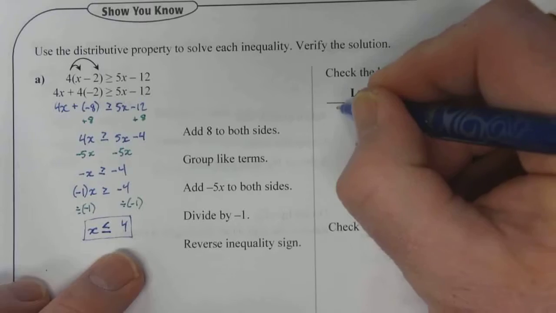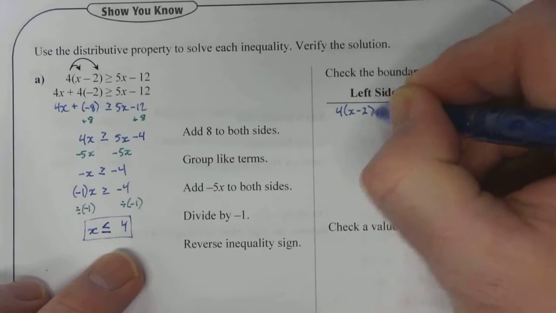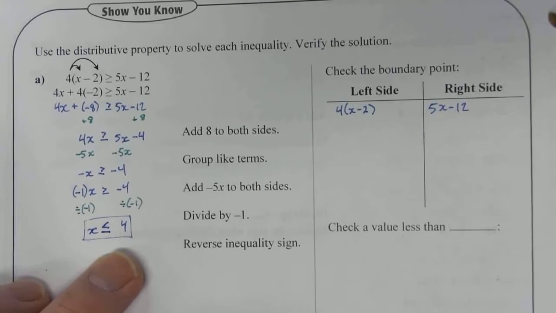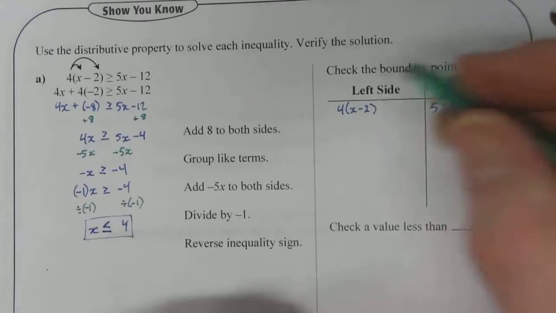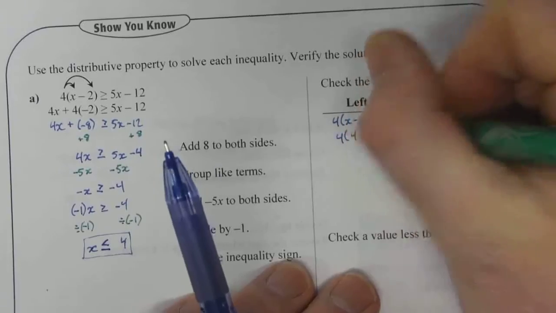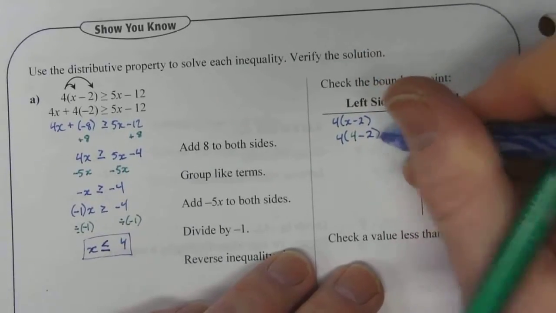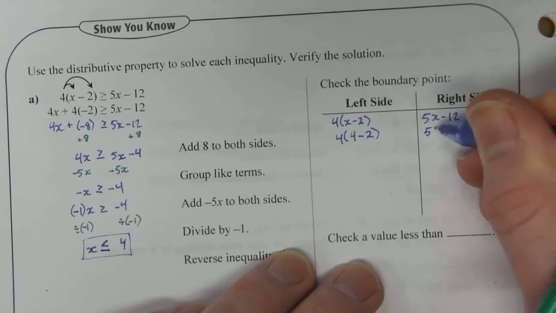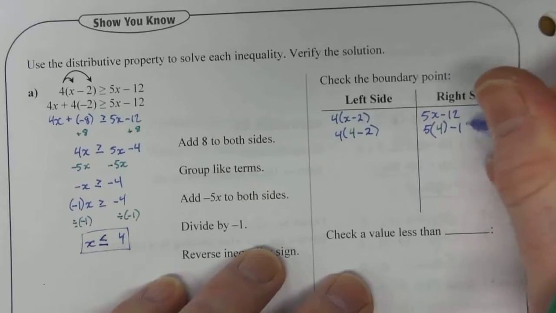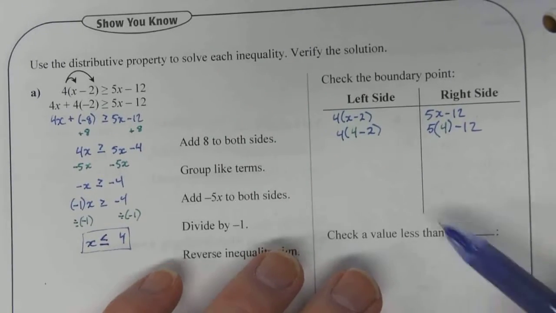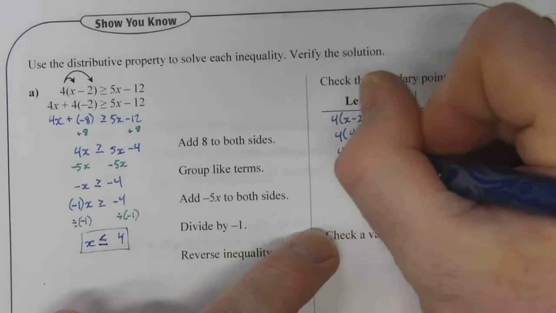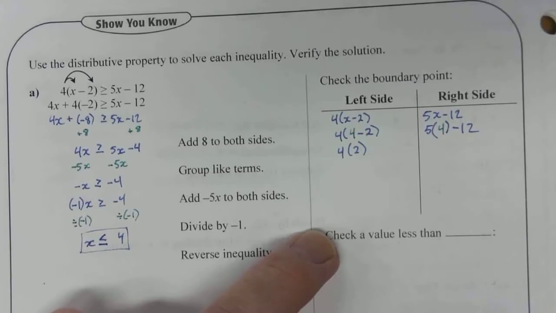We're going to take the original question, 4 times x minus 2, and 5x minus 12. And now we're going to substitute in 4 for our x's. So 4 times 4 minus 2. And then on the right hand side we've got 5 times 4 minus 12. So there, we've done the substitution. The 4 is our substituted value. 4 minus 2 is 2. So this becomes 4 times 2.